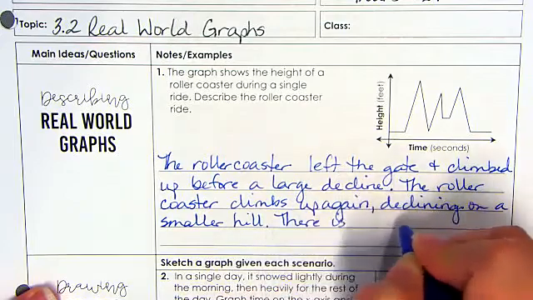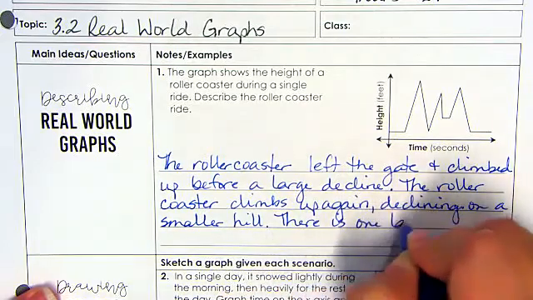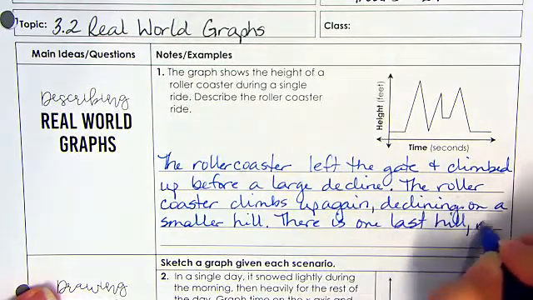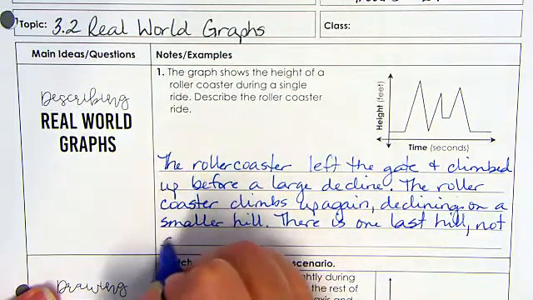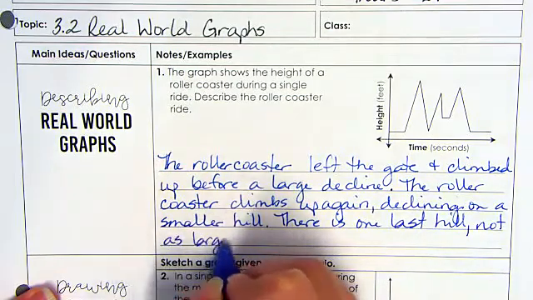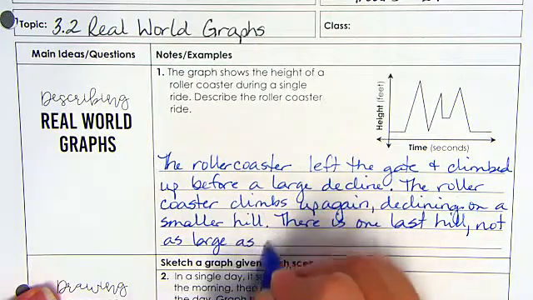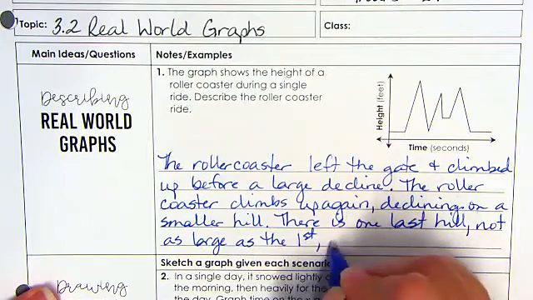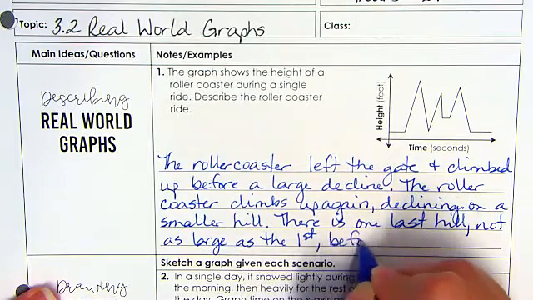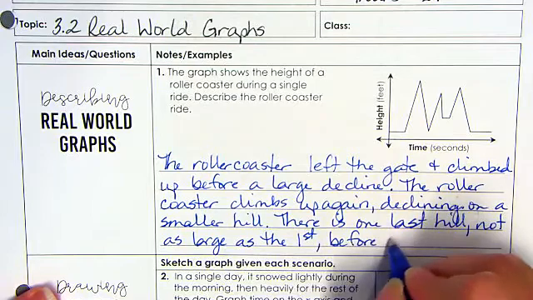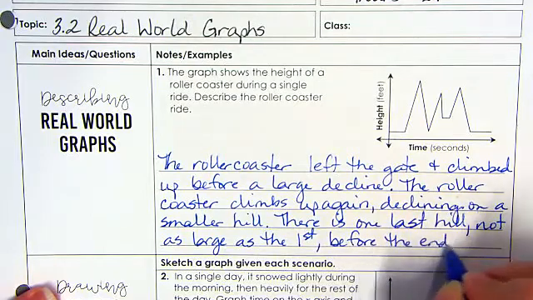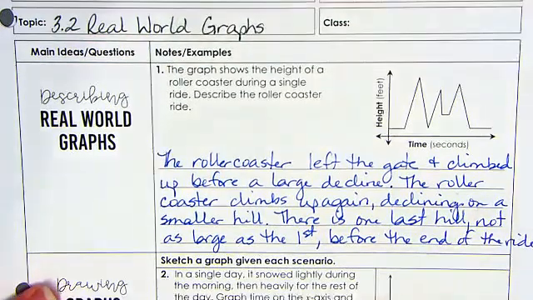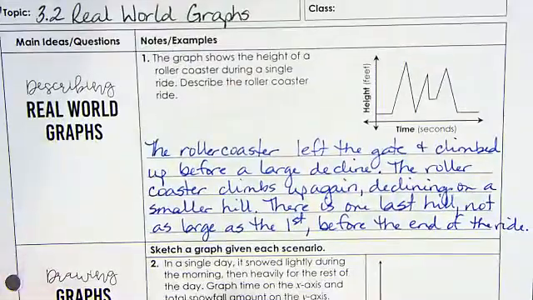There is one last hill, not as large as the first, before the end of the ride. You're just telling a story of what is happening.